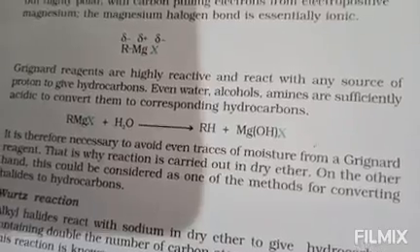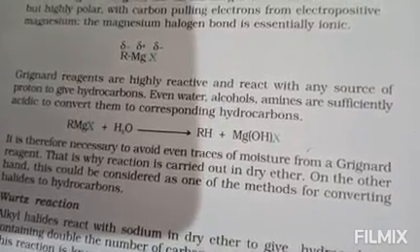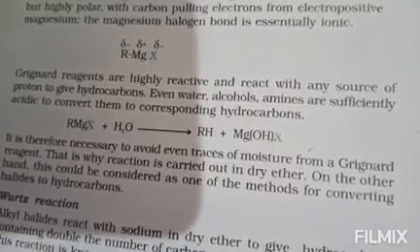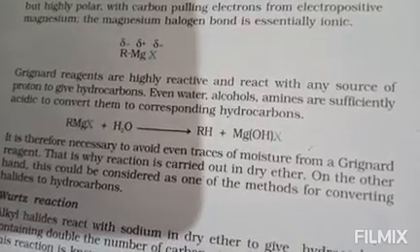So we can ask about the reaction of Grignard's reagent. In the preparation of Grignard's reagent, your alkyl halide reacts with magnesium in the presence of dry ether. Why?